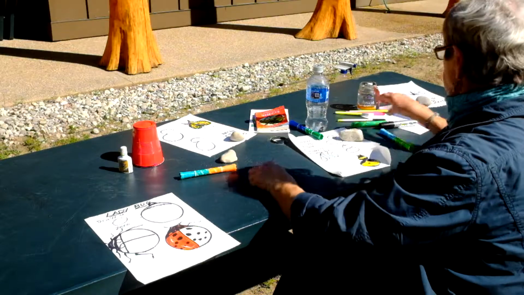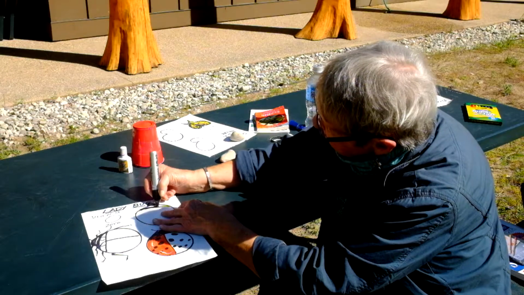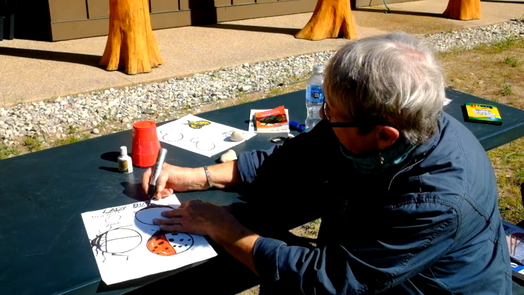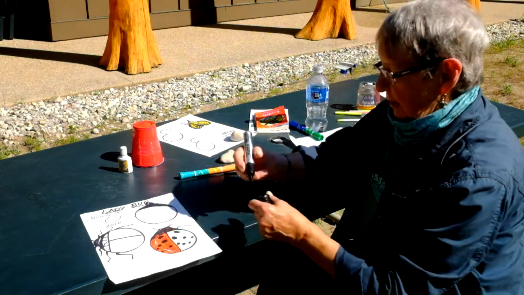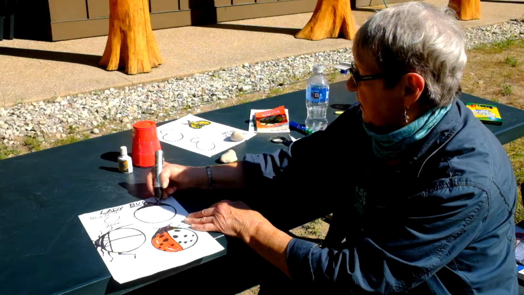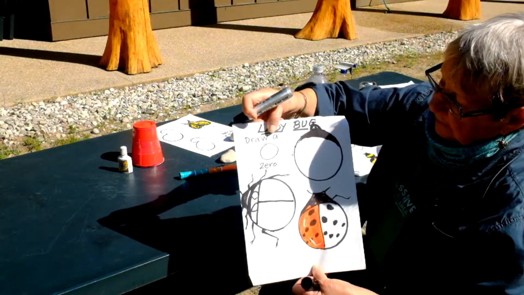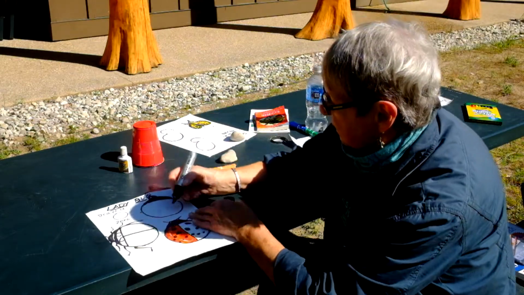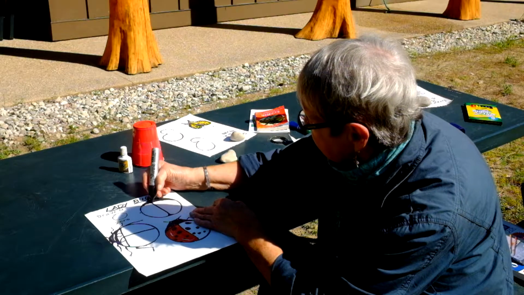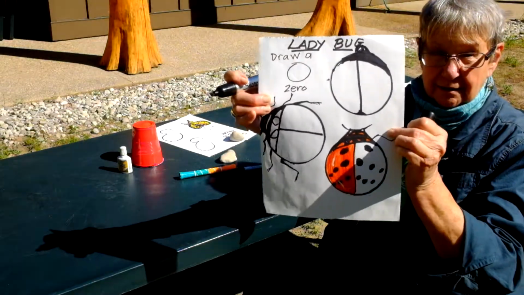So I'm going to switch to a bigger marker. For these lines, I'm using a permanent Sharpie because when we color over these, it won't run or bleed out into the environment. So we've drawn a head here, as you can see on this one. And then we draw a vertical line for the wings, right up to the head. All right, so already it looks like a ladybug.